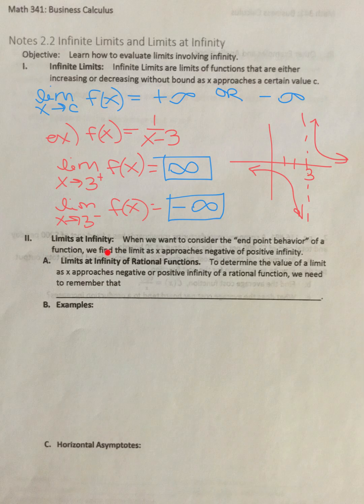The second concept here that we're looking at is limits at infinity. So when we're trying to consider limits at infinity, what we're really looking at is endpoint behavior. So when we want to consider the endpoint behavior of a function, we find the limit as x approaches negative or positive infinity. So like when you look at our function here, what do I mean by that? As x goes to negative infinity, what is happening to the function? I want to look and see, is it leveling off? Is it going down to negative infinity? What is it doing? This is called the endpoint behavior.